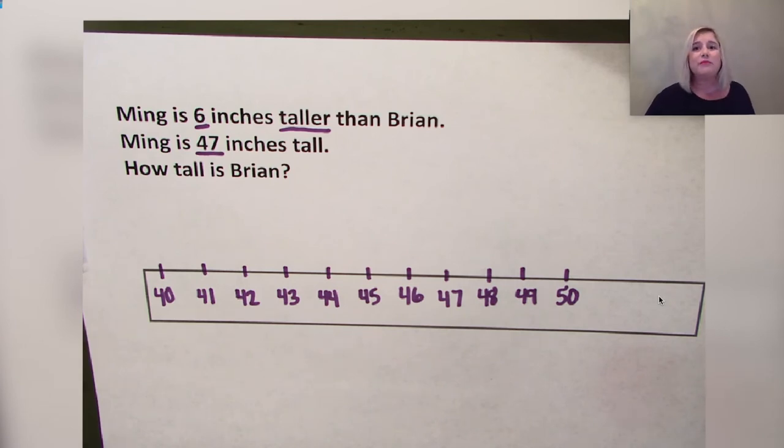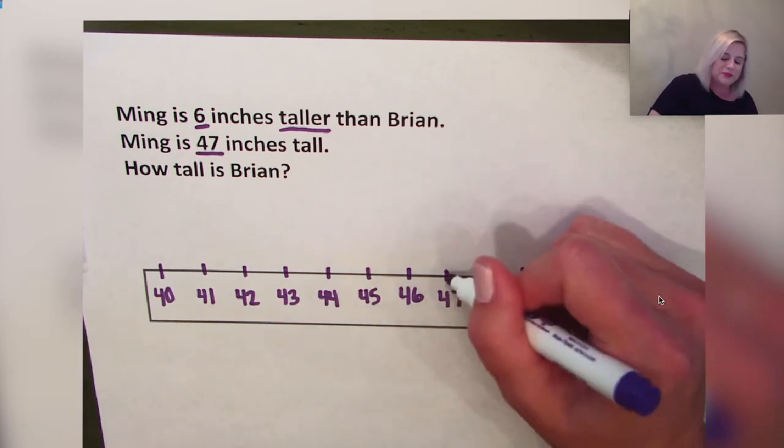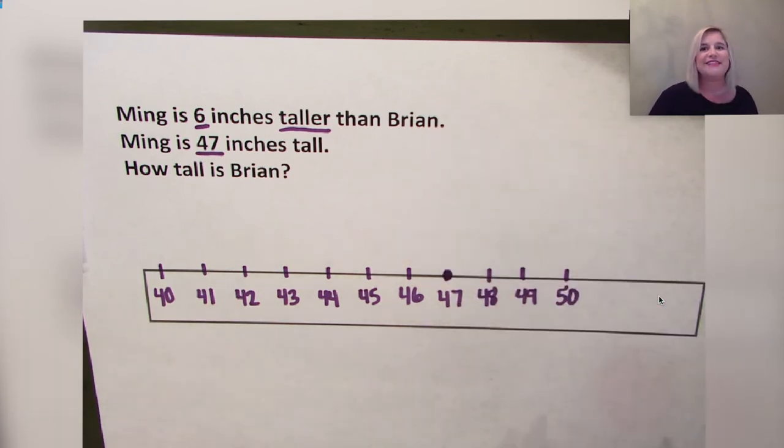Now, let's go back to the text. We know that Ming is 47 inches tall. So let's place our dot at 47. And we know that she's taller than Brian by 6 inches. So are we going to add 6 inches or subtract? Yes, we're going to move backwards 6 spaces or 6 inches because Brian is 6 inches shorter.